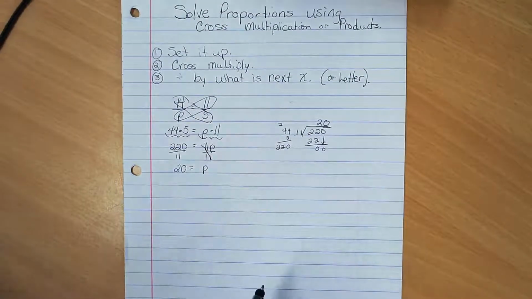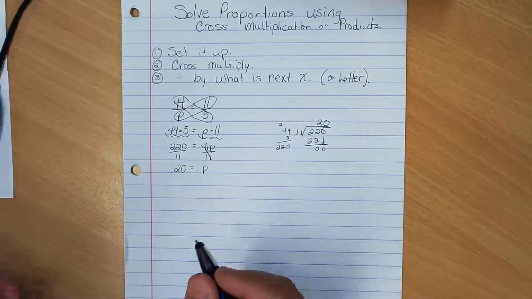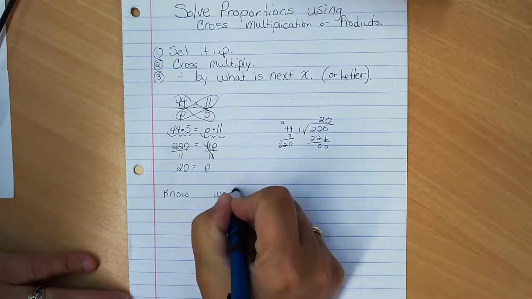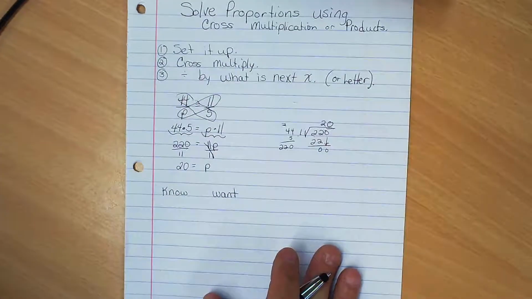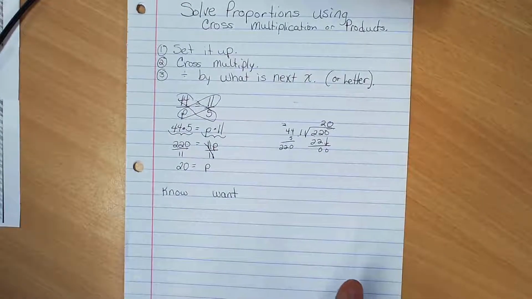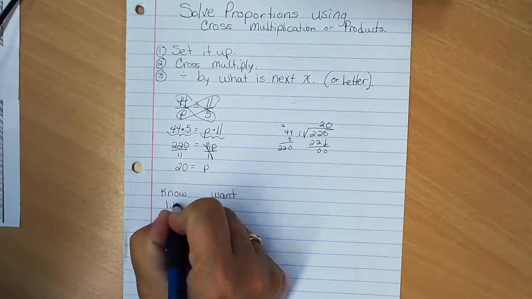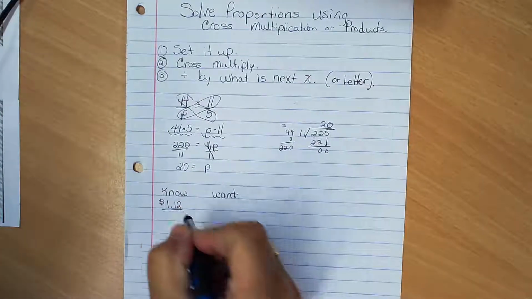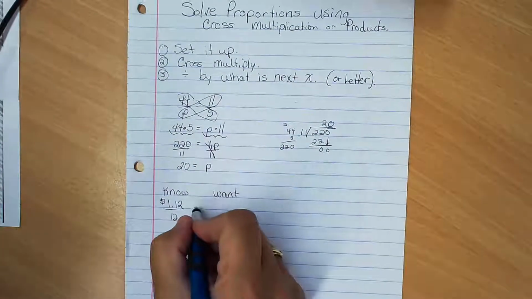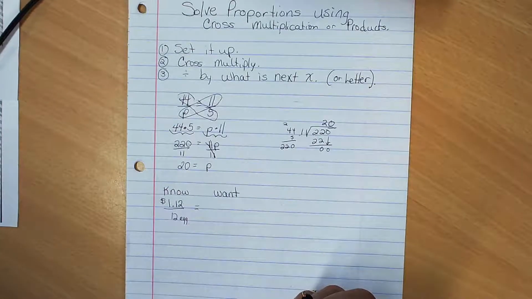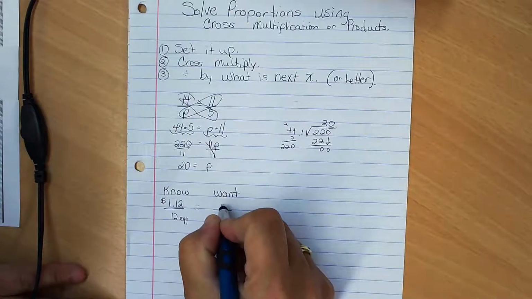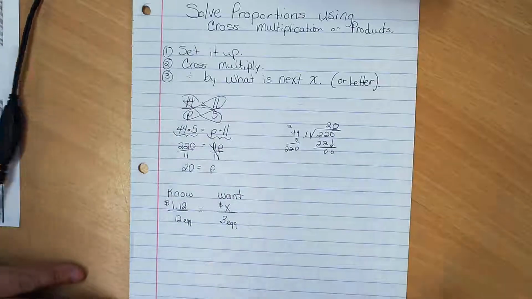When we don't have it already set up for us, as in a story, we have to decide what we know from the story and what we want to know. So Eduardo paid $1.12 for a dozen eggs. That's 12 eggs. So what we know is $1.12 for 1 dozen eggs, which is 12 eggs. I always like to label that so I know I'm setting it up correctly. Then it says determine the cost for 3 eggs. What we want to know is how much is that going to cost for 3 eggs?